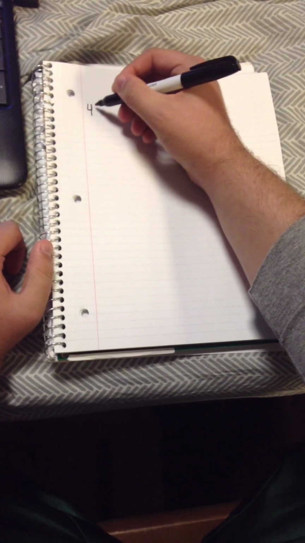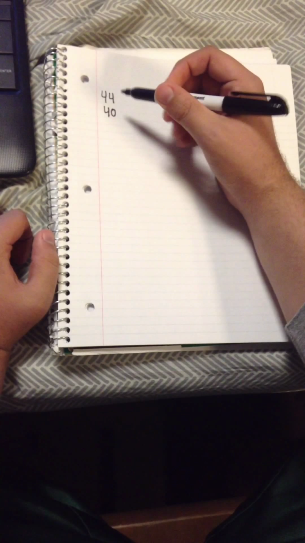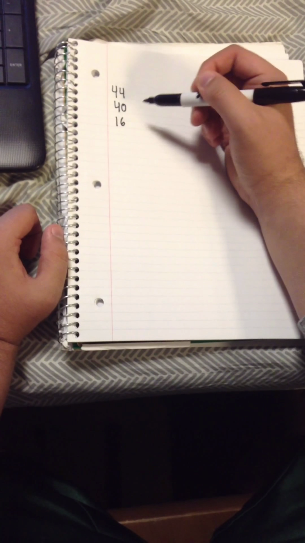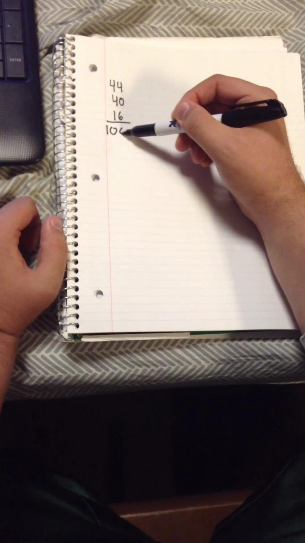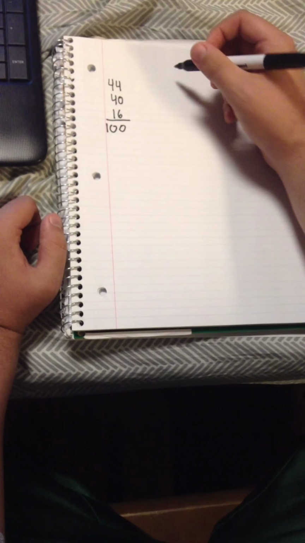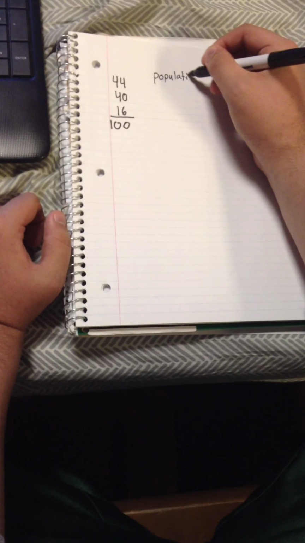So, the first thing we need to do is find out our total population. We have 44 green-eyed students, 40 blue-eyed students, and 16 hazel-eyed students, which brings us to a total of 100 students. So our population is equal to 100.